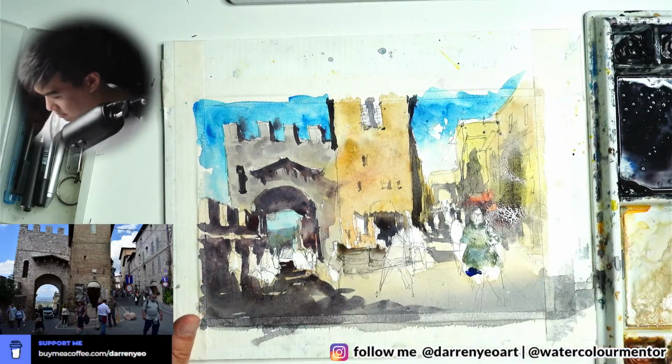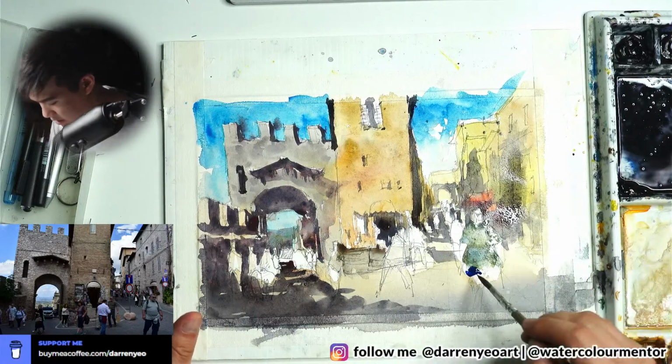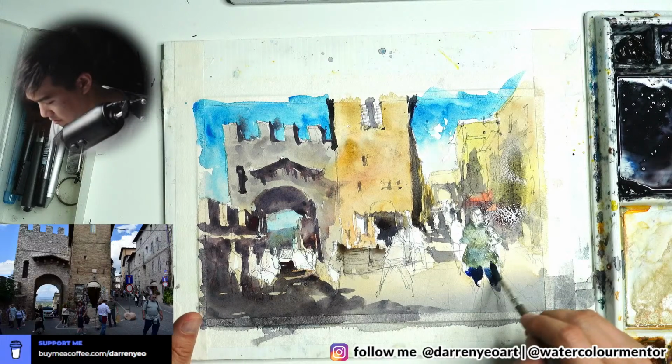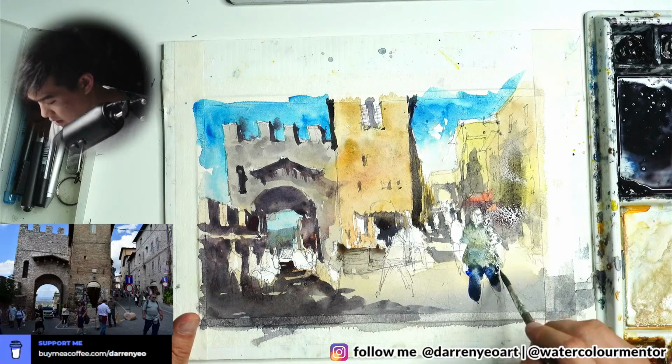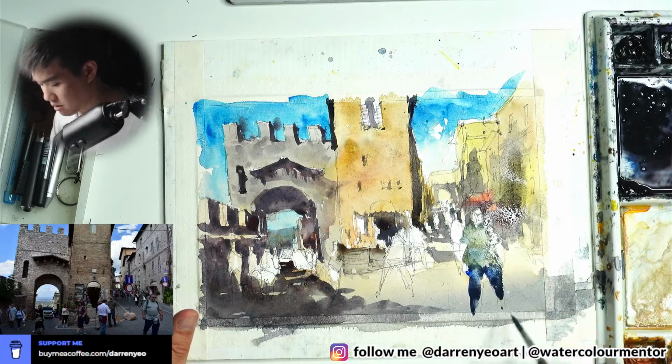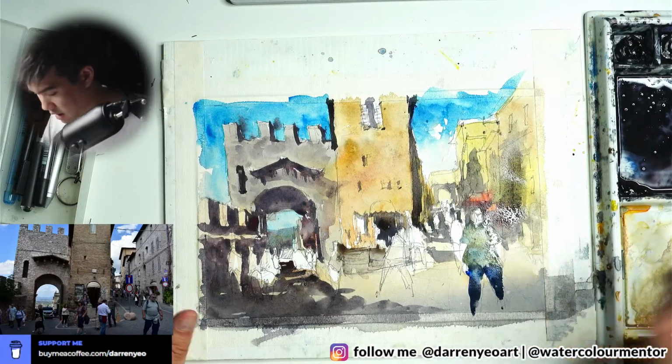So this is just some ultramarine, but I will mix it in with a bit of darker color because before that was just a bit too vibrant. Okay, there's a leg. There's another leg here. There he is, walking into the scene.